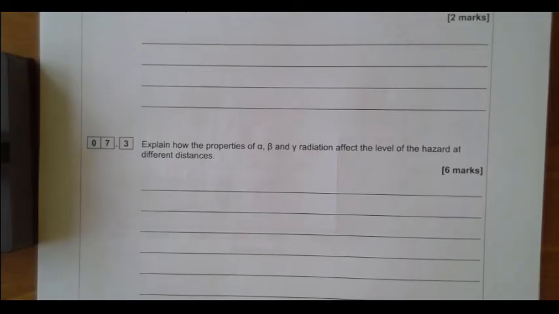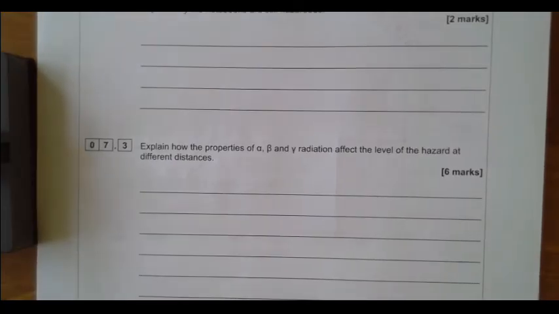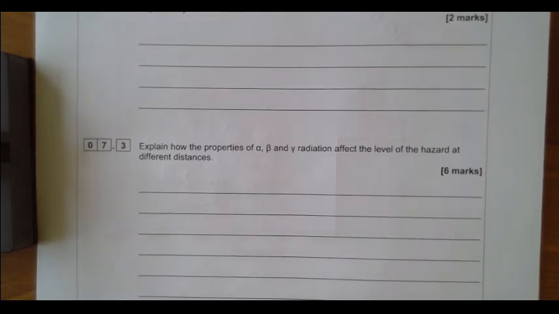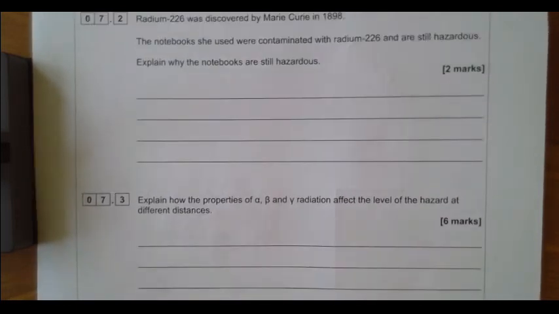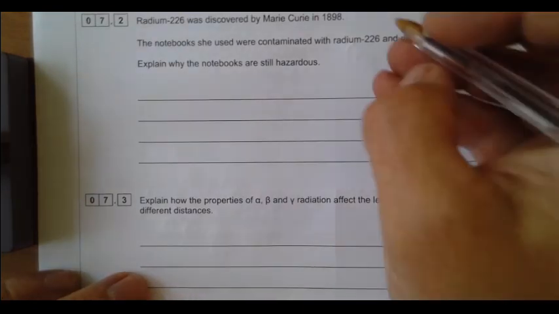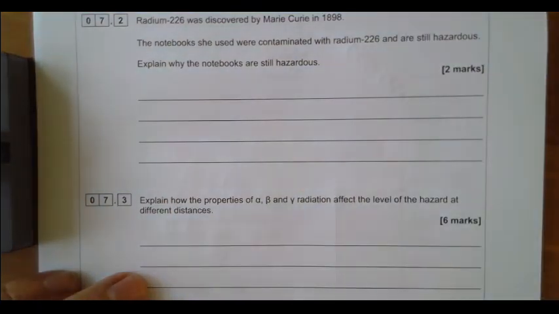Radium-226 was discovered by Marie Curie in 1898. The notebooks she used were contaminated with radium-226 and they're still hazardous. Explain why this is. Well, 1898 was about 120 years ago. So contaminated 120 years ago.